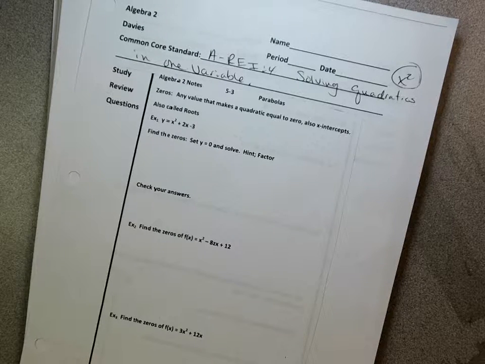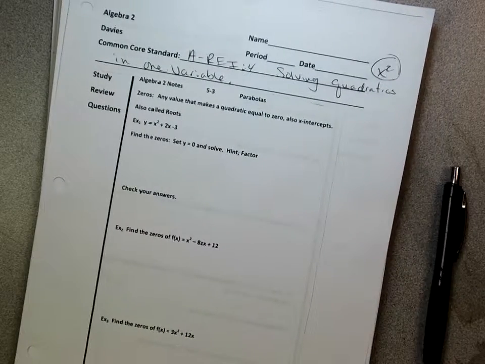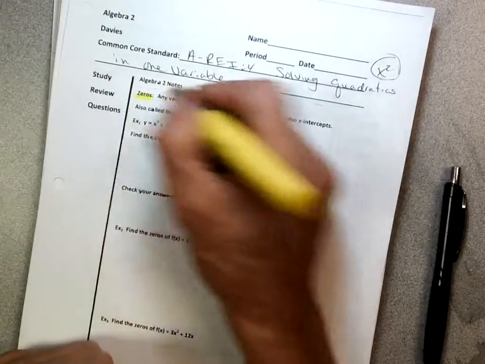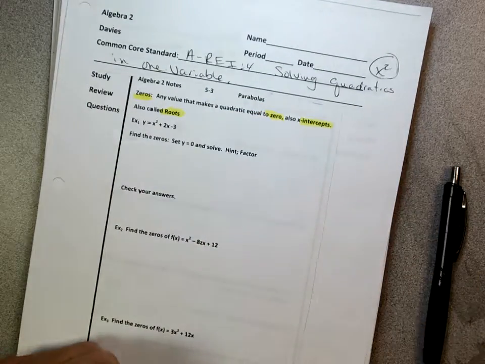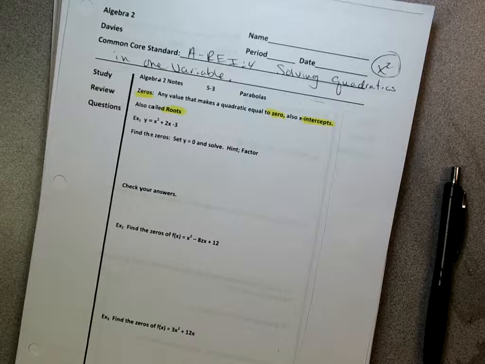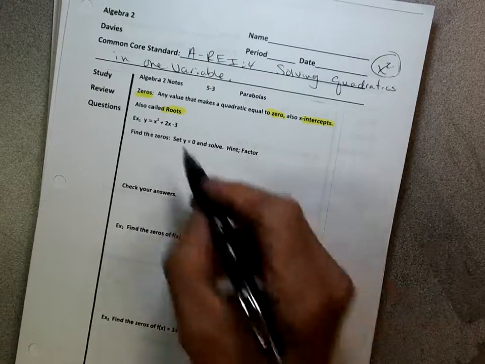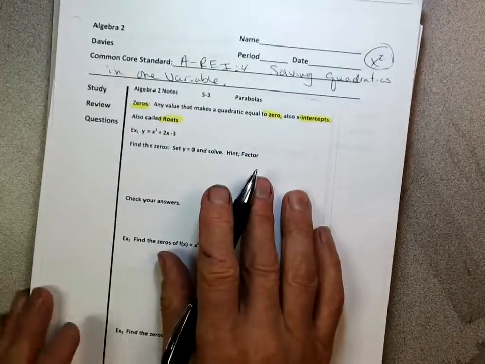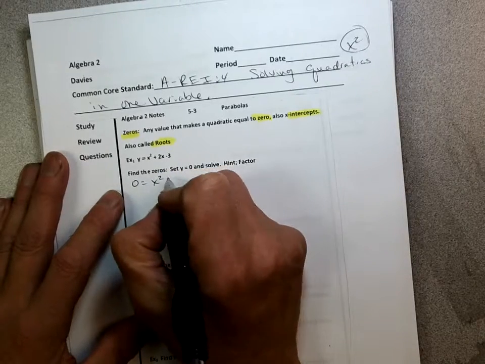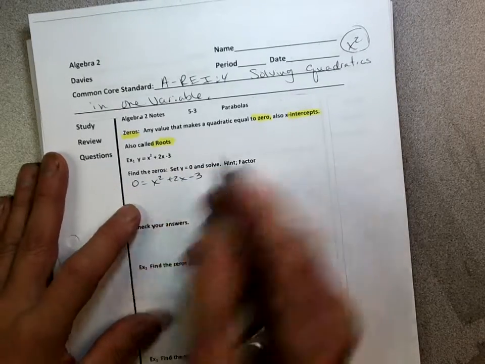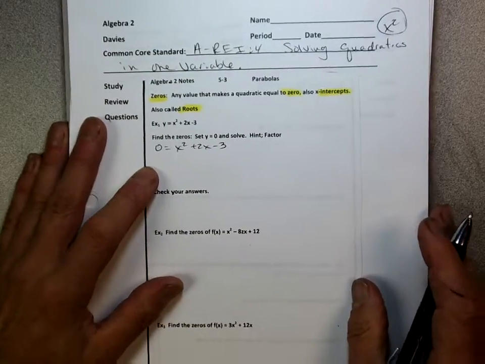AREI 4. Okay, first of all, zeros. So to find zeros, we're going to remember that zeros and x-intercepts and roots are for right now all the same thing. We'll distinguish the difference eventually. So whenever you see zeros, roots, or x-intercepts, then find the zeros. To find the zeros, set y equal to 0. So we go 0 equals x squared plus 2x minus 3. So we set the equation equal to 0.